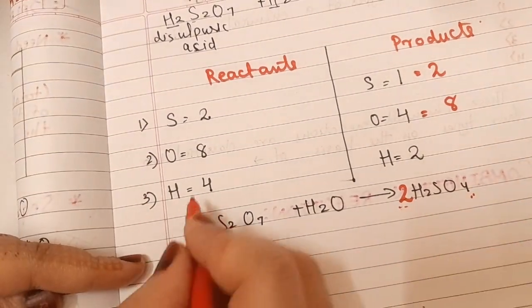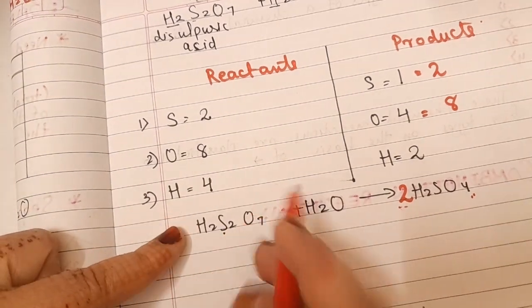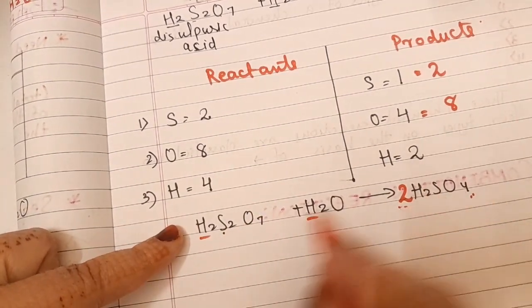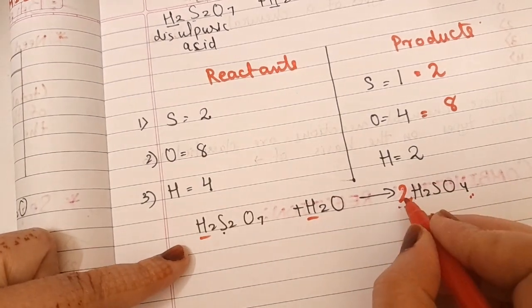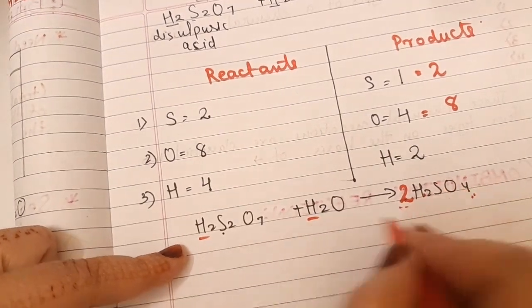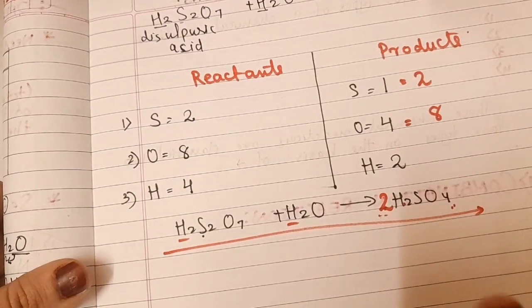Okay, now look for the hydrogen. Here hydrogen 4 elements are here, and there, and here, there. Okay, here 2 and here 2. Okay, and here also, so 4 on this side, and here 2 twos are 4, that means we balanced the chemical equation. Okay, so this is a balanced form of a chemical equation.